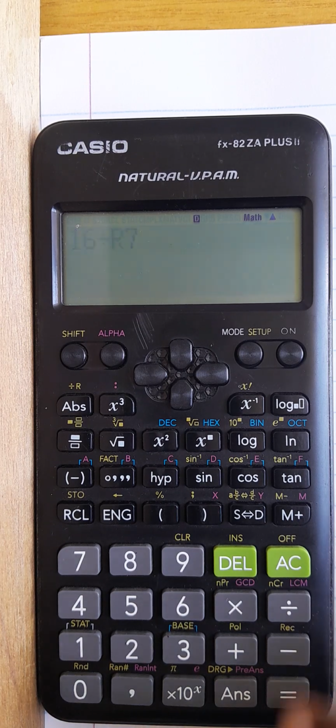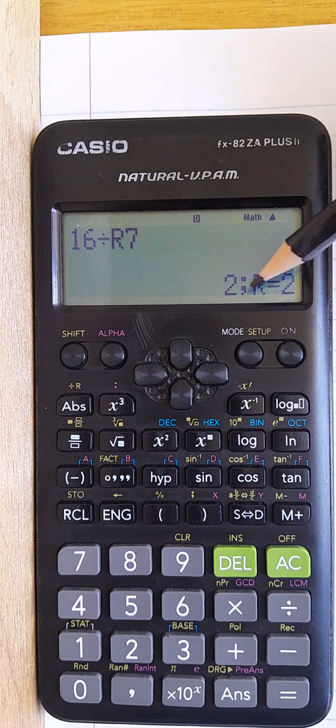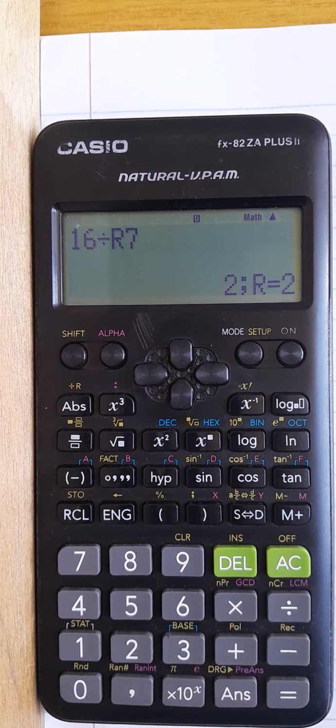So let us say equal. You see? So 7 goes 2 times and the remainder is 2, just like we just saw above. Having a calculator is so much fun, guys. And knowing how to use your calculator is way cooler.